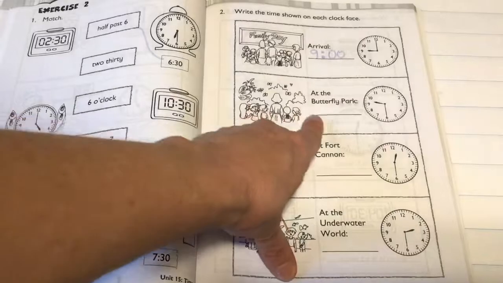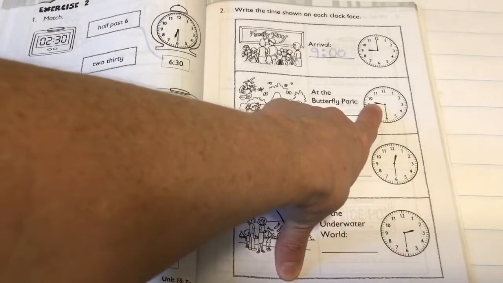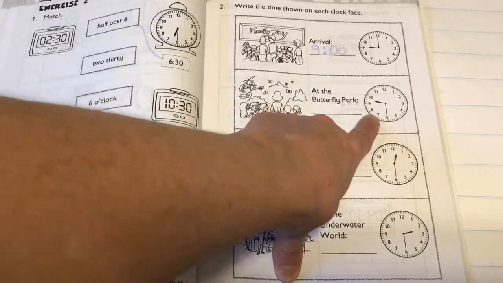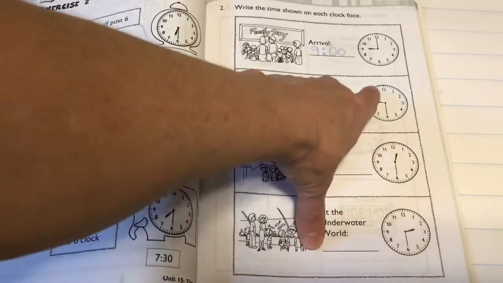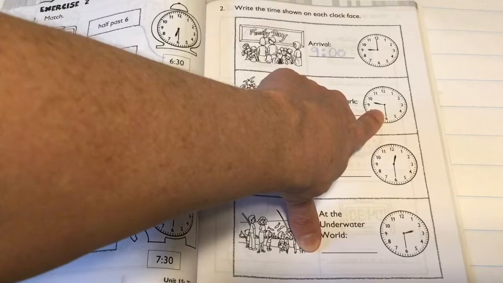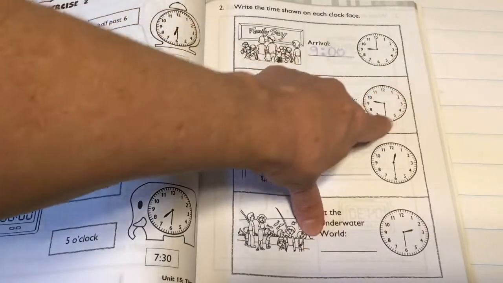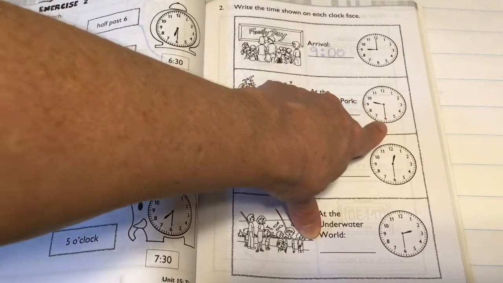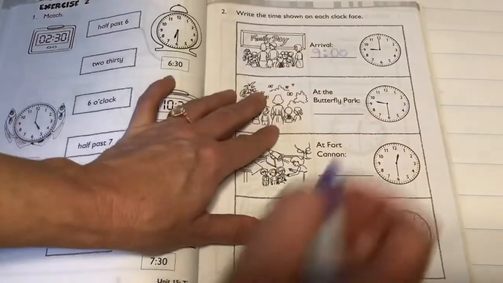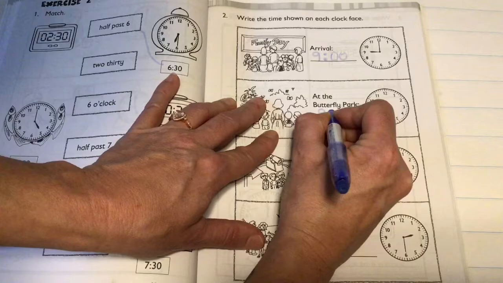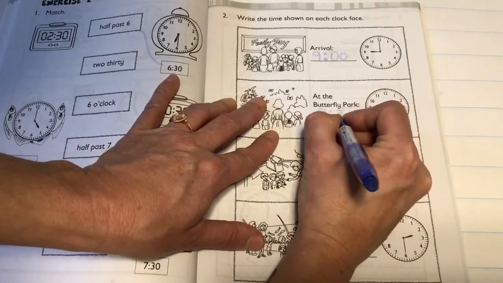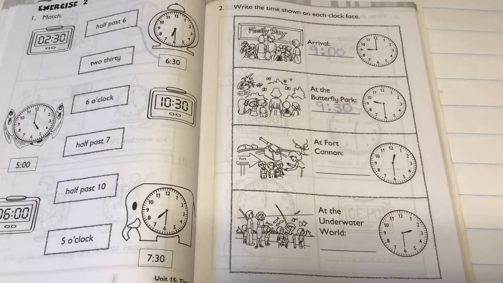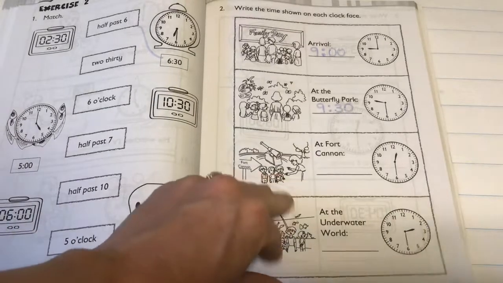This next one, at the butterfly park, we have it halfway between the 9 and the 10. So we know that that's probably going to be a half hour. And yep, sure enough, that big hand is halfway between the 12 and over to the 6. So that's going to be 9:30. And the way we would write that is 9:30. All right, you may finish the rest of those on your own, and we have one more page to go.